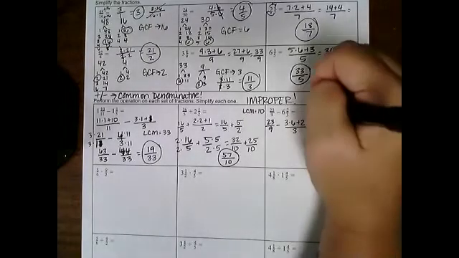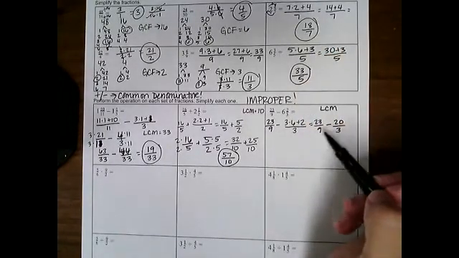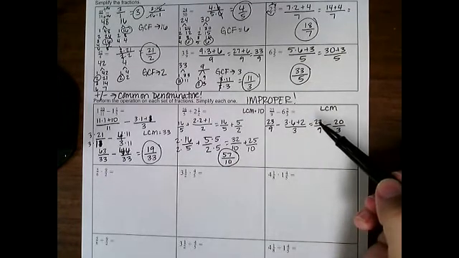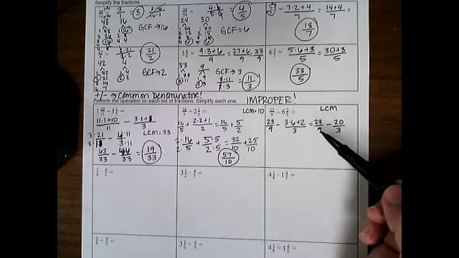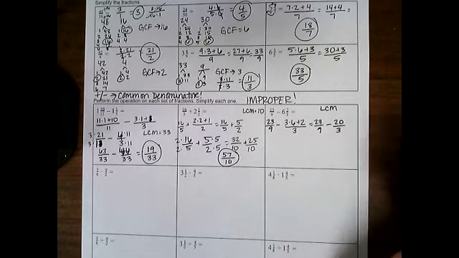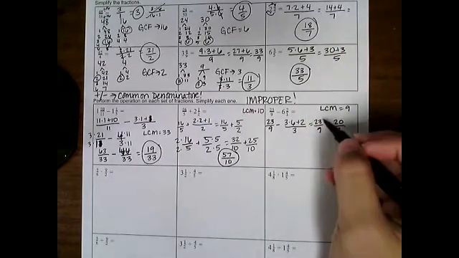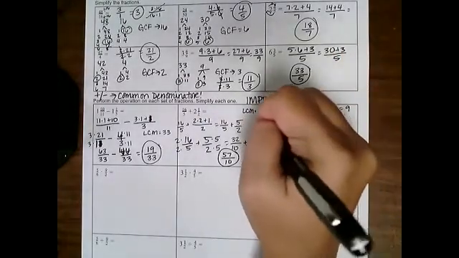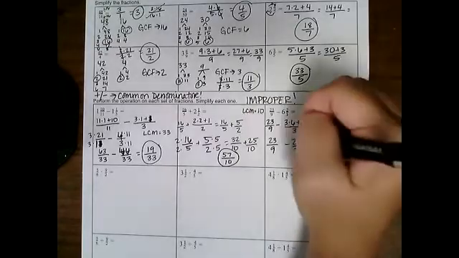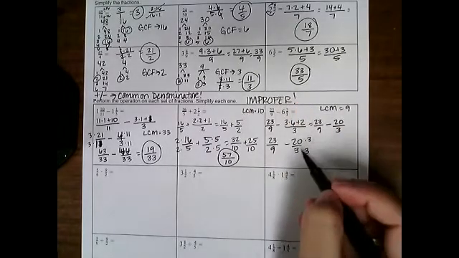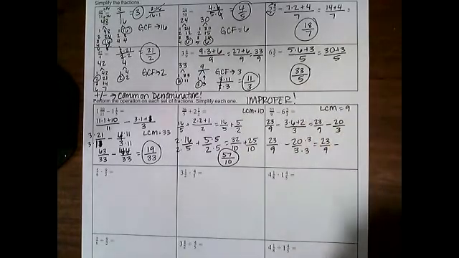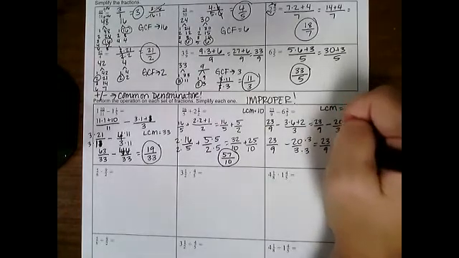Now my least common multiple here. I can't make 9 look like 3 because that would be dividing. You have to multiply here. This 23 is not divisible by 3, so that would mess that up. I can't make 9 look like 3, but I can make 3 look like 9. 3 times 3 is 9, so my least common multiple here is going to be 9. I don't have to change this fraction at all. So 23 over 9 minus 20 over 3. But this 20 over 3, I would multiply by 3 so that my denominator is then 9. So then I have 23 over 9 minus 20 times 3 is 60 over 3 times 3 is 9.